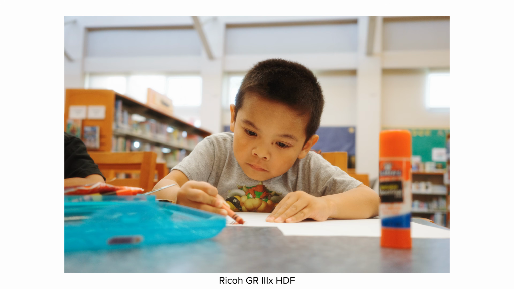Or if your kids are a little bit older, for example, my kids are school age now, I tend to use the GR IIIx a lot more now.